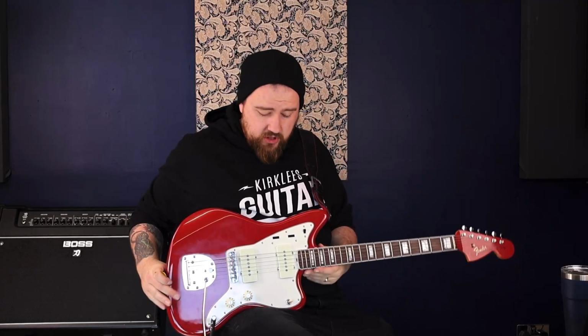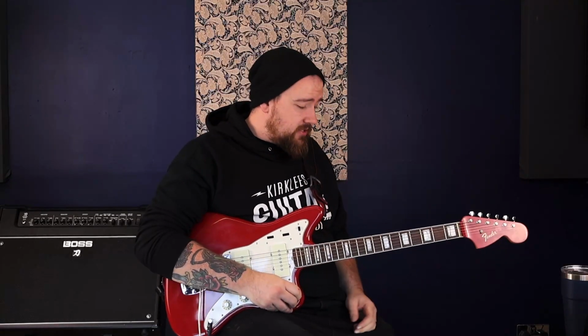For the tones, I'm just using the middle pickup on the Jazzmaster with a clean tone with plenty of reverb, because that's just what they did back in those days.